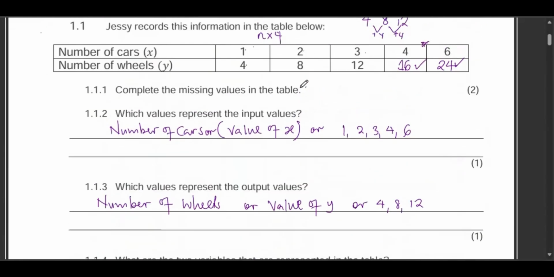I'm looking at this. We said it keeps on adding what? By 4. Keep adding by 4. All right? You see that? They kept adding on by 4. So this is a common difference, which is 4.